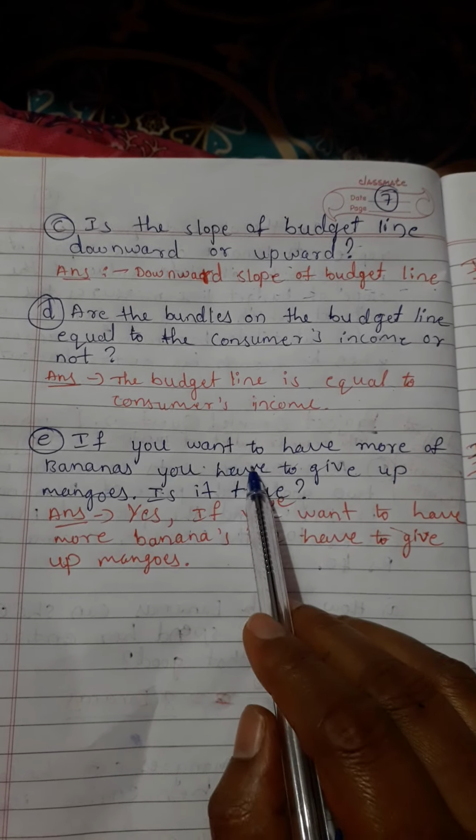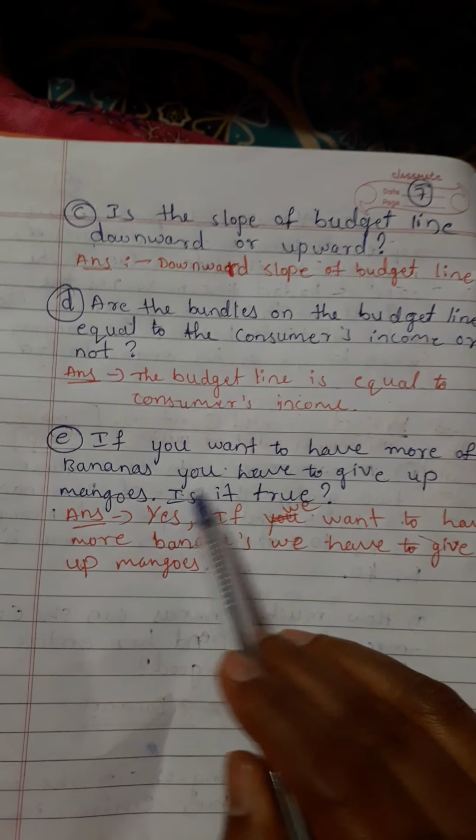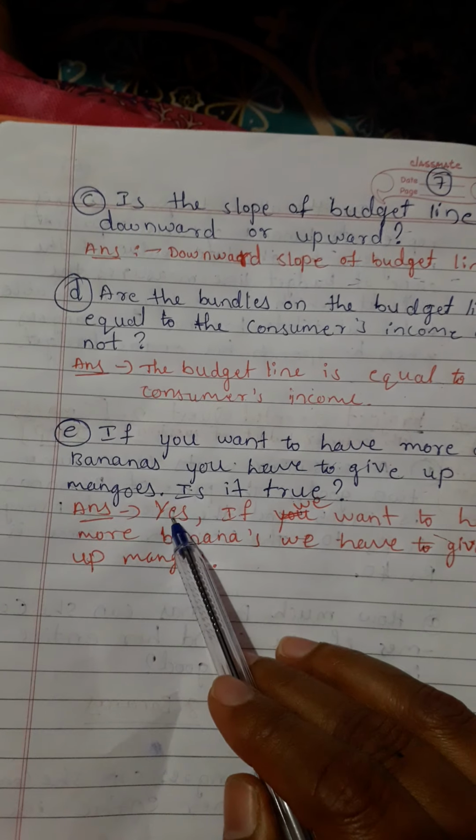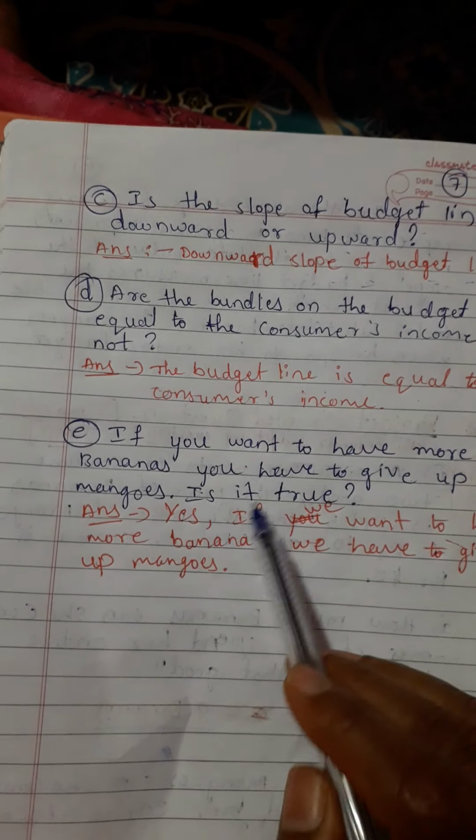And next, if you want to have more bananas, you have to give up mangoes. Is it true? Yes, it is true.